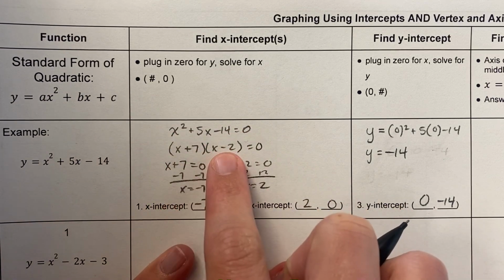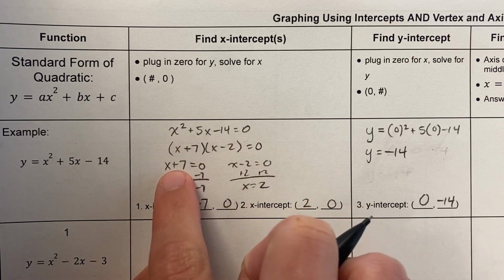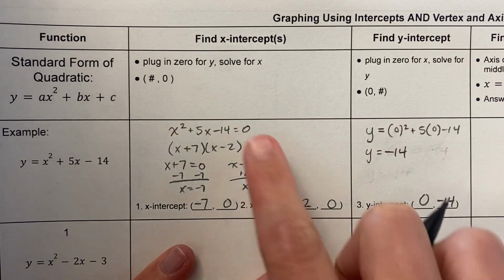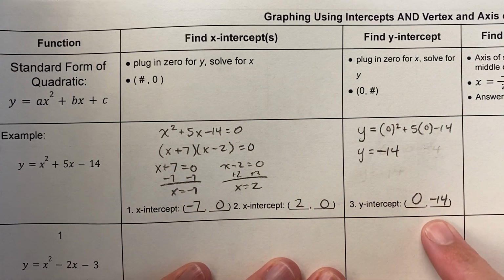So I solve by factoring, which means I factor, and I say a number times a number equals 0. Well, either that number must equal 0 or this number must equal 0. And I solve, right? And I get my x-intercepts. And I get my y-intercepts as well. Okay? And now here's the new part.